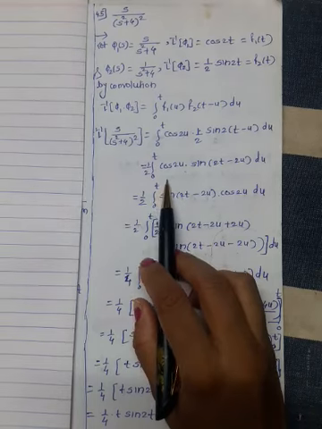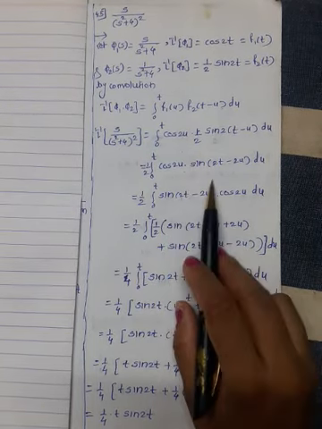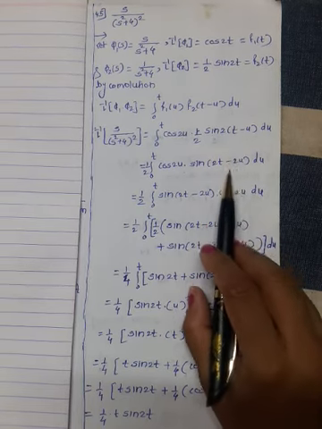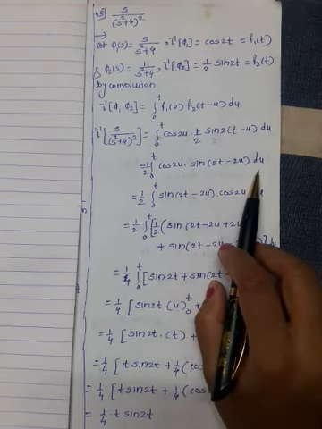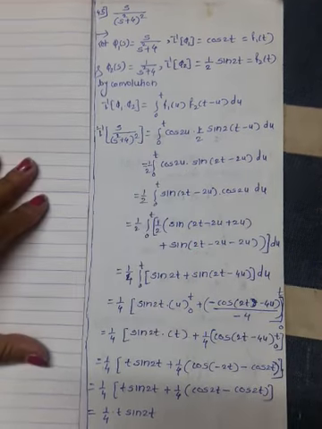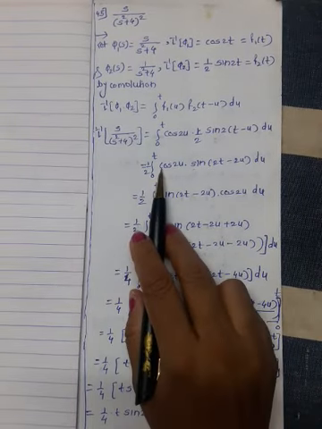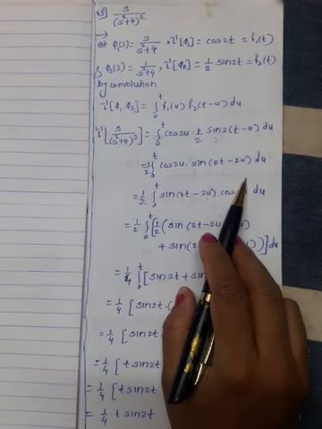Okay, cos 2u, and take half outside of the integration because it is constant, and in sine take 2 inside the angle, that is the bracket 2t minus 2u. Okay, now we have to solve this integration with respect to u.